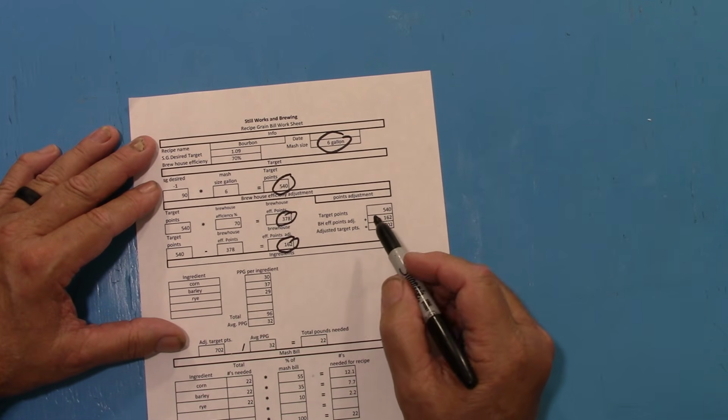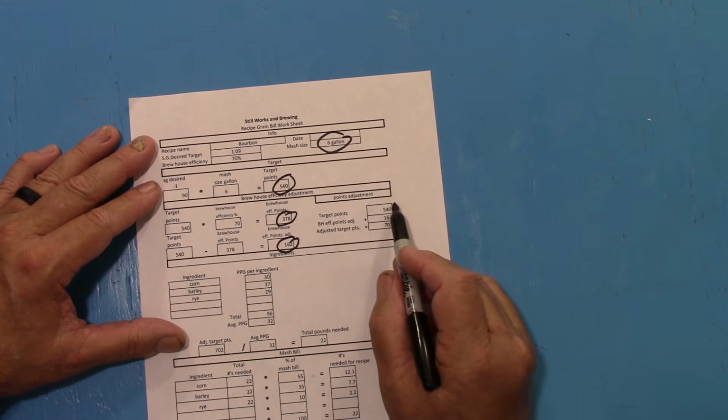So let's go over here. The target points, like I said, was 540.